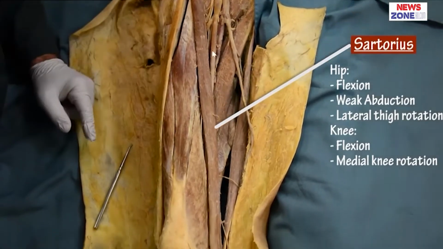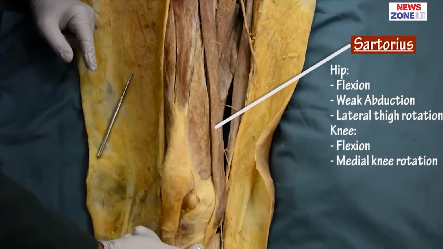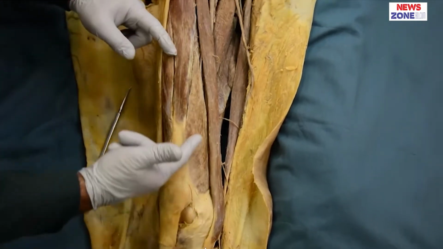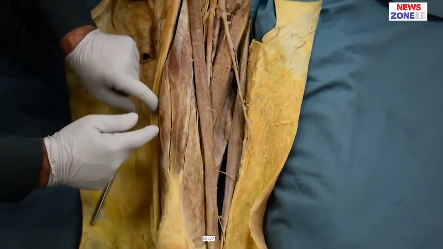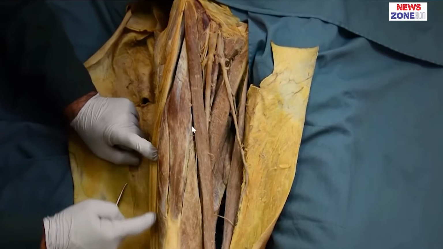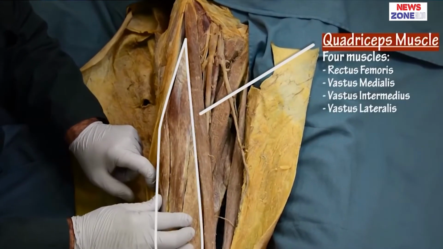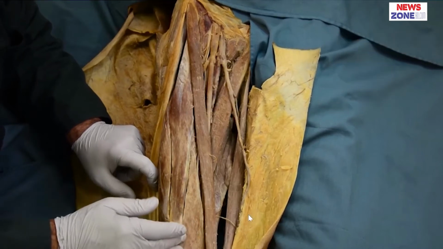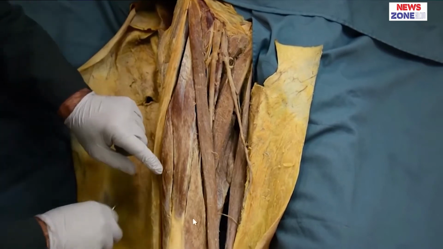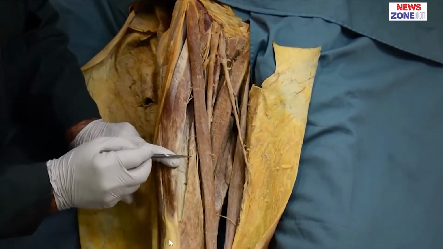It is coming from the anterior superior spine and going to the upper part of the medial aspect of the tibia. Now over here, this group of muscles, as I said, are the quadriceps muscles. These quadriceps muscles are the rectus femoris, vastus medialis, vastus intermedius and vastus lateralis. Now these muscles have a common insertion by a common tendon.